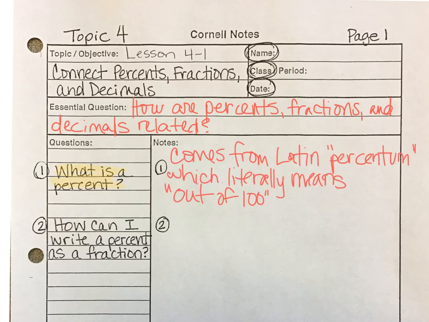The word percent actually comes from the Latin percentum, which literally means out of 100. So when you see the word per, you mean out of, and centum means 100. So you can think of things that have the root word cent, like cents in a dollar, there are 100. Years in a century, there are 100. So all of those relate back to that Latin phrase percentum, which means out of 100.